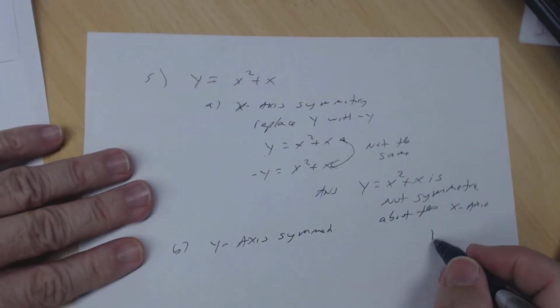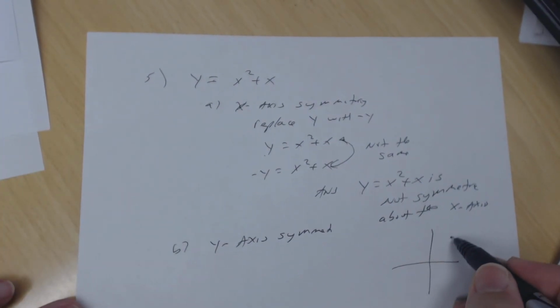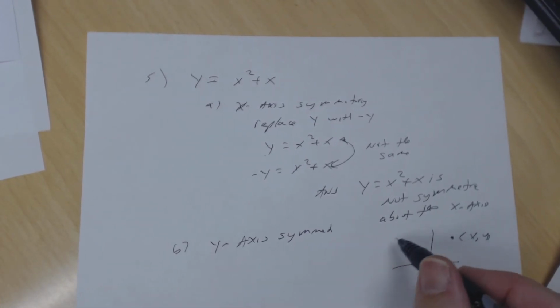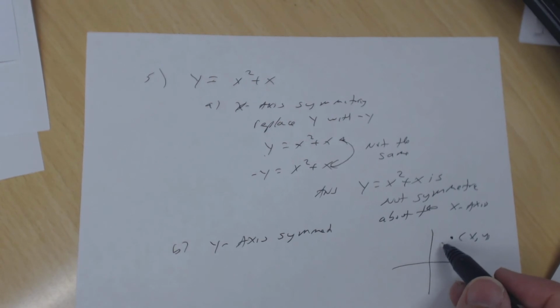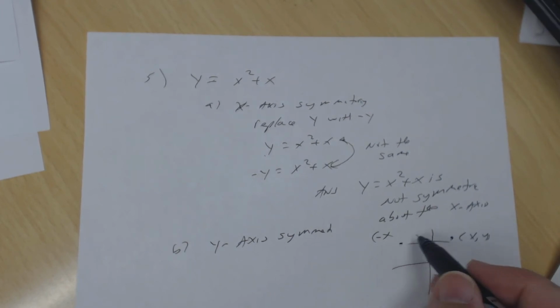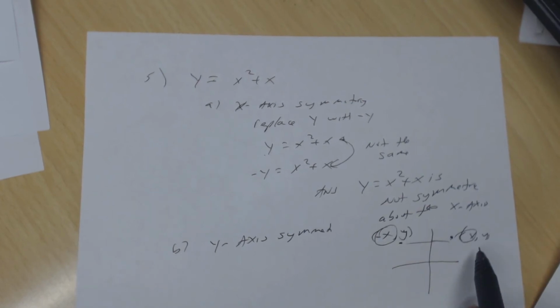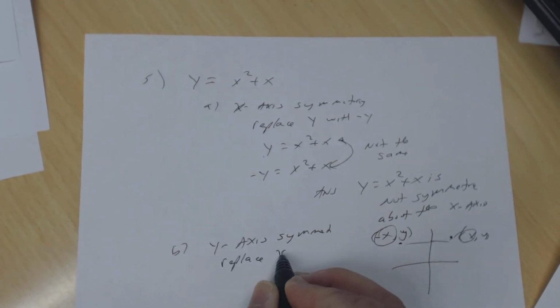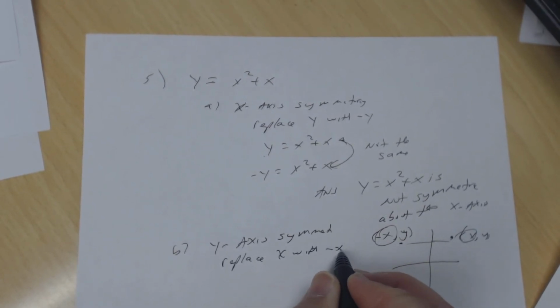All right, now remember, if you get a little confused as to what to replace, always draw a point like this. Always put the point in your first quadrant. Now, if you're symmetric about the y-axis, you get this point here. When you reflect it, this point here should also be on the graph, and that's going to be the point. See, these distances are the same, so that's going to be the point negative x, y. So the only thing you have to change is x becomes negative x. The y stays the same. So replace x with negative x.